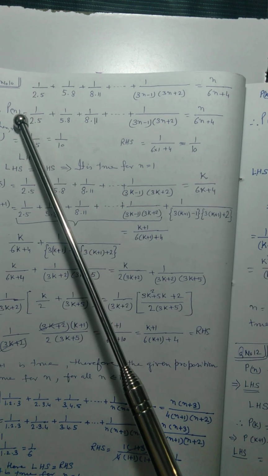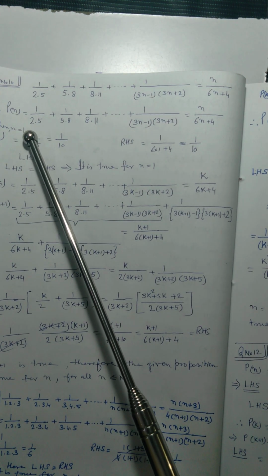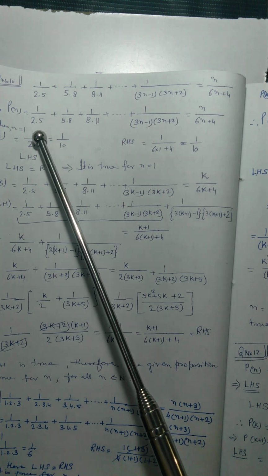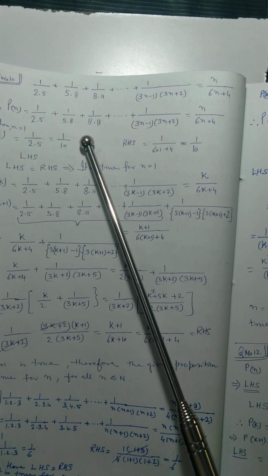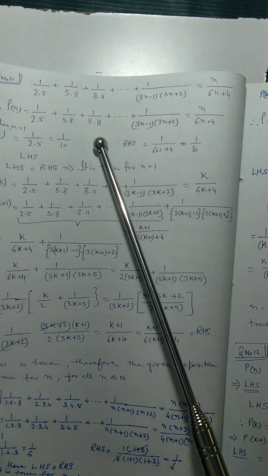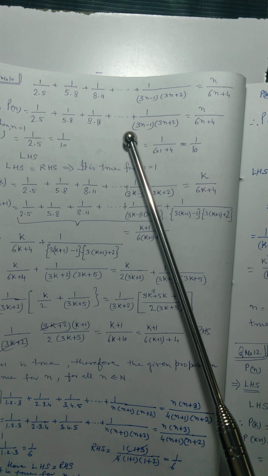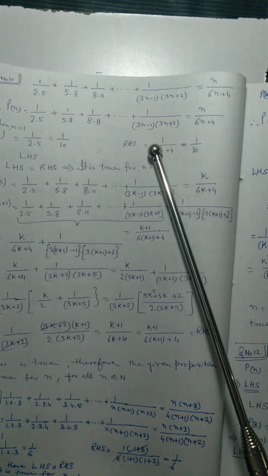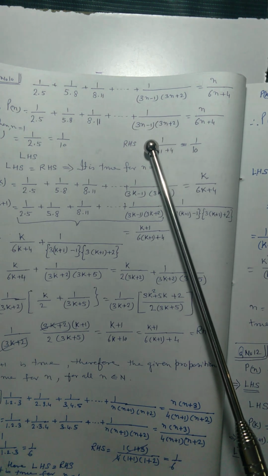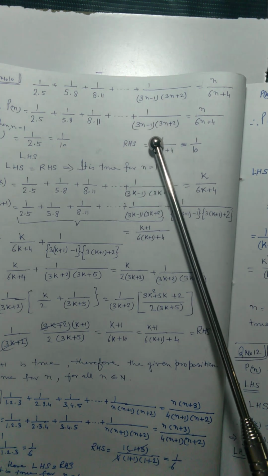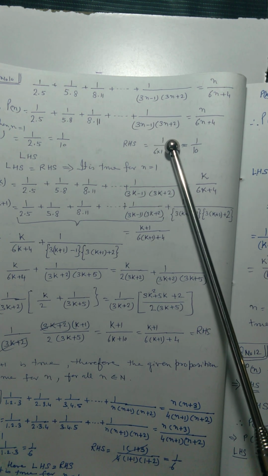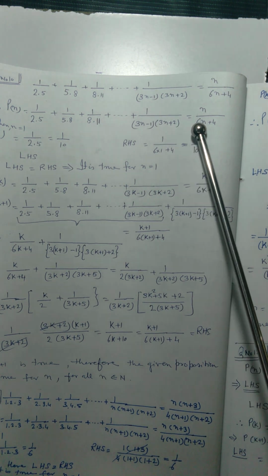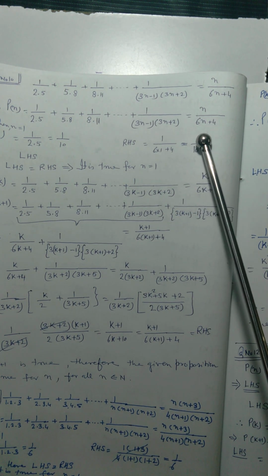Say that the proposition Pn, that is 1 upon 2 into 5 plus 1 upon 5 into 8 plus 1 upon 8 into 11 plus dash dash plus 1 upon (3n minus 1) (3n plus 2), will be equal to n upon 6n plus 4.